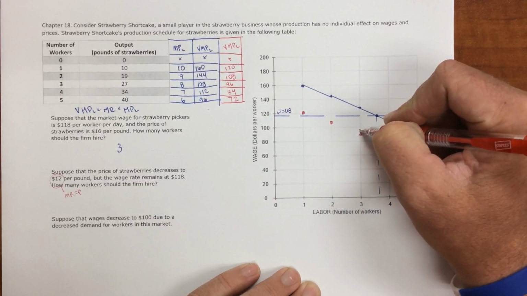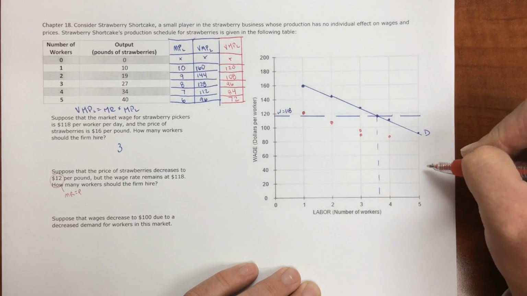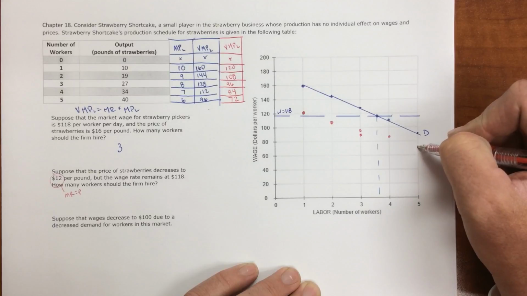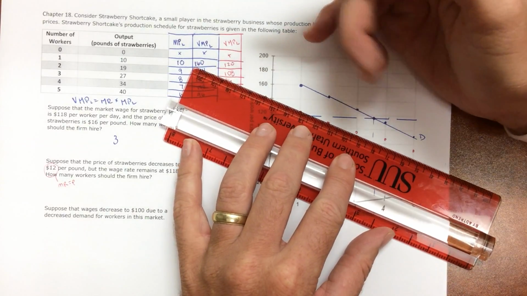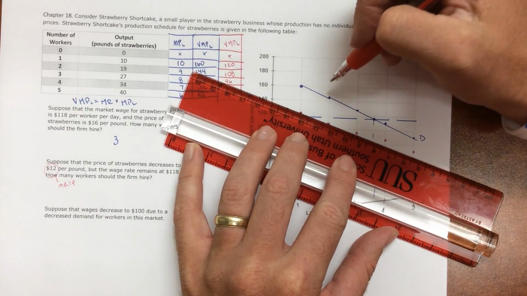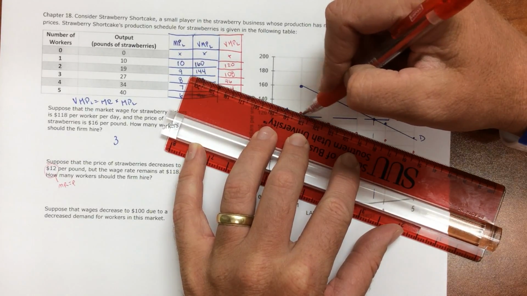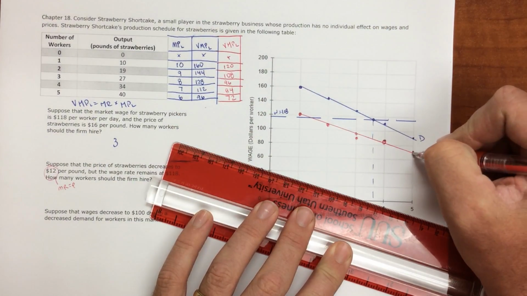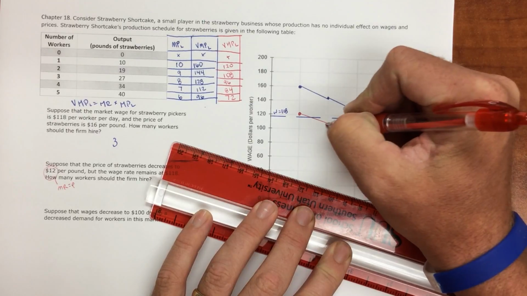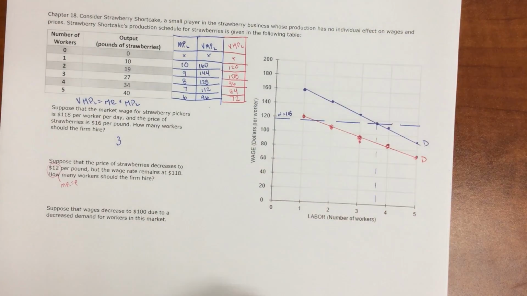96 should probably be up here. 84 is down there, and then 72 just somewhere around here. And so to draw this next demand curve out, now this ideally should be a straight line, so we'll do that and then just make our circles a little bigger so that it looks like we're on our circle. There we go. Here's the new demand equation.